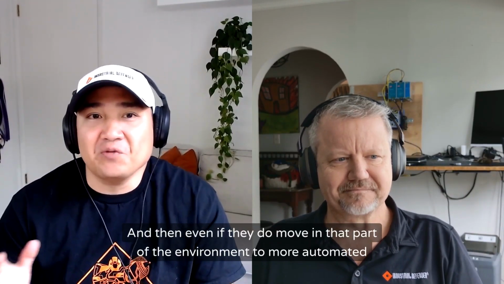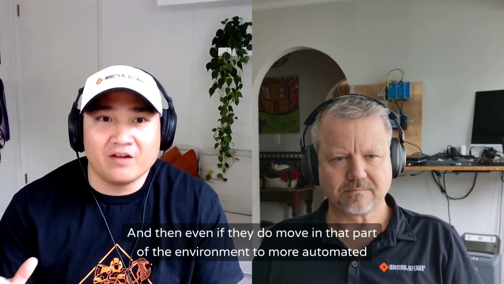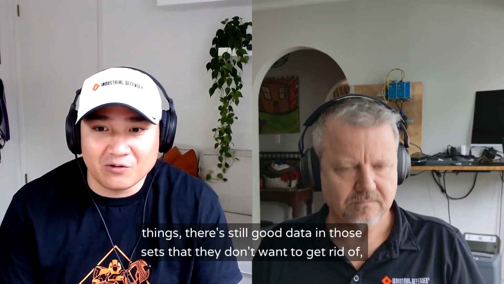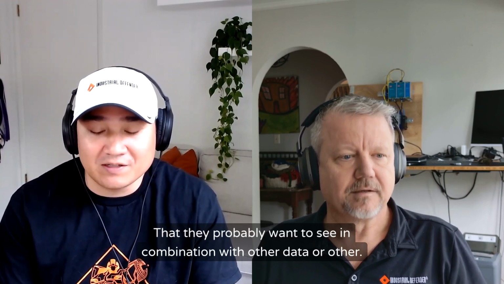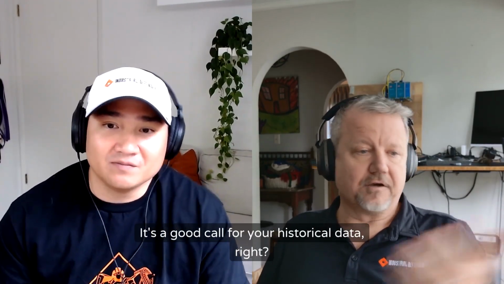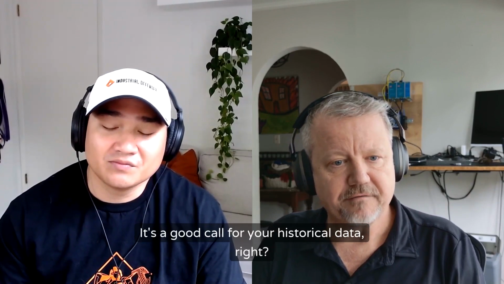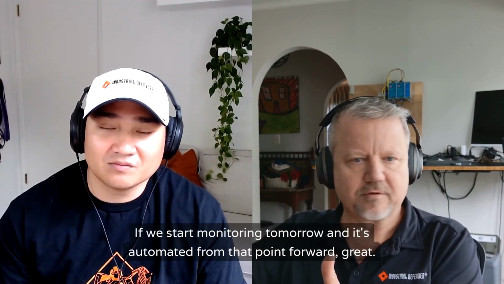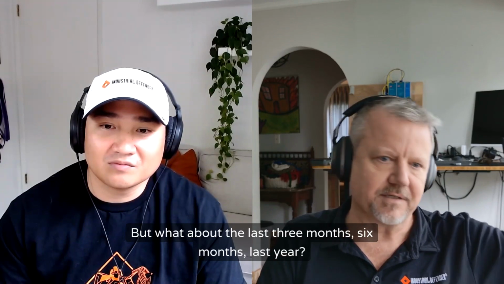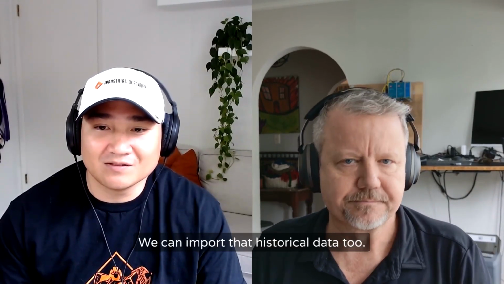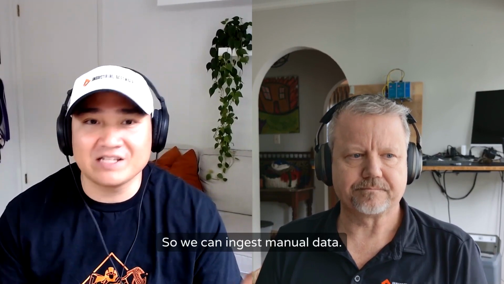And then even if they move that part of the environment to more automated things, there's still good data in those sets that they don't want to get rid of, right? That they probably want to see in combination with other data. Absolutely. It's a good call for your historical data, right? If we start monitoring tomorrow and it's automated from that point forward, great. But what about the last 3 months, 6 months, last year? We could import that historical data too. Okay, great. So we can ingest manual data.